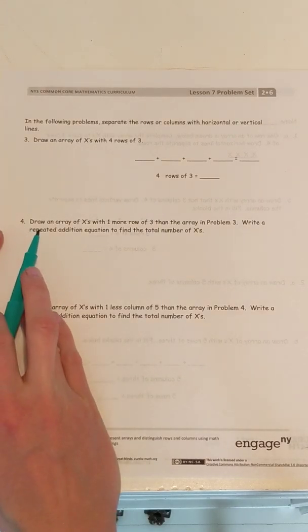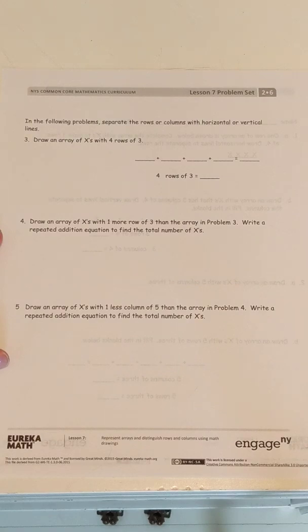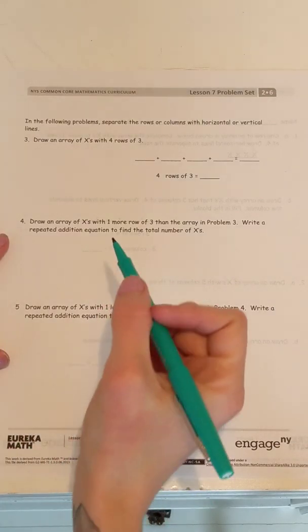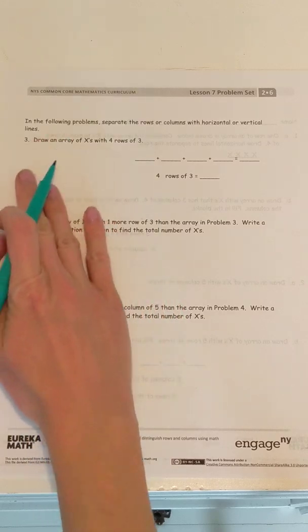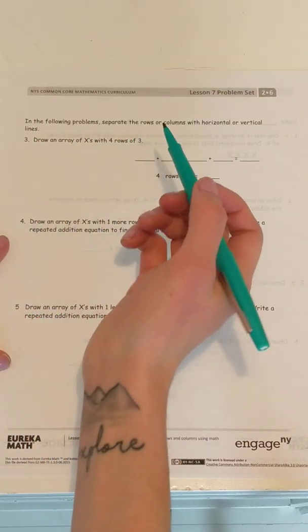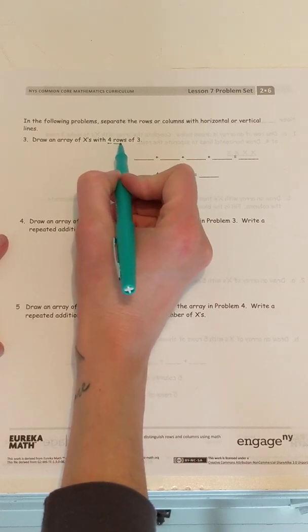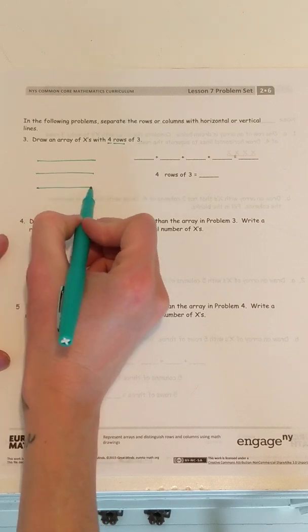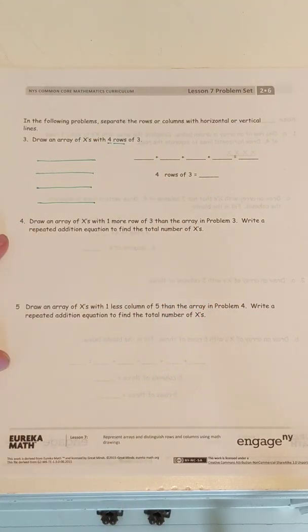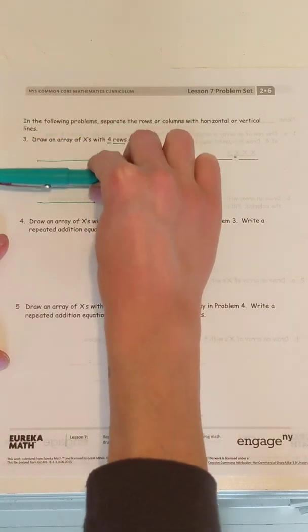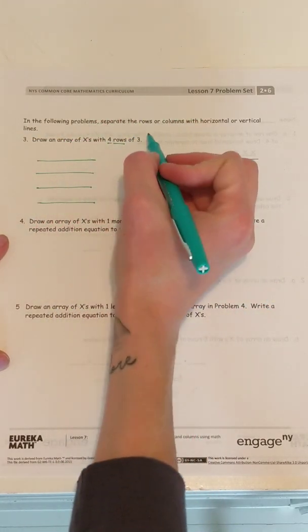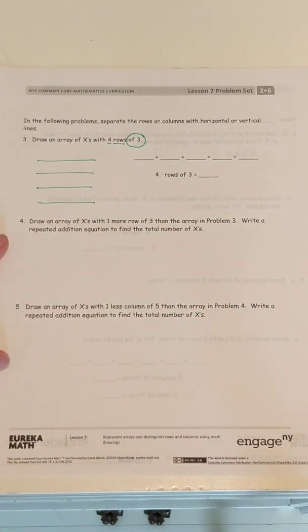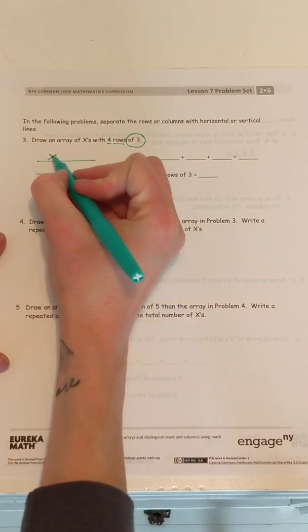Okay, so this is from the back of your worksheet that you are going to be trying today. All right, it says to draw an array of x's with 4 rows of 3. So it asks me to draw one with 4 rows. Rows I know go side to side, so I'm going to go 1, 2, 3, 4. And these are going to be like little benches that my x's can sit on to make sure that I have exactly 4 rows of 3. Now that number tells me how many objects should be inside of a row. Okay, so here is 1 row of 3.